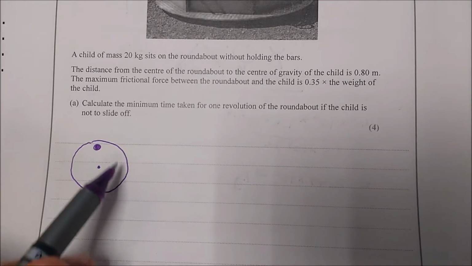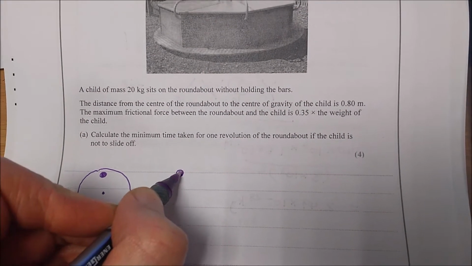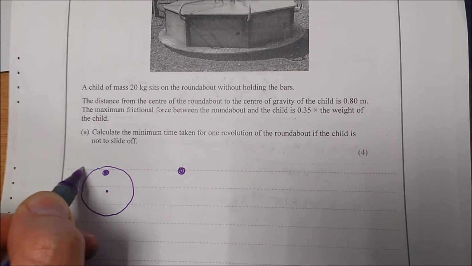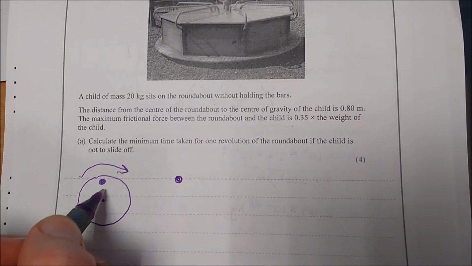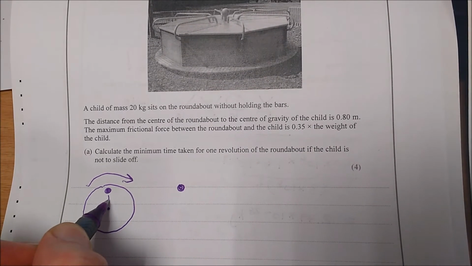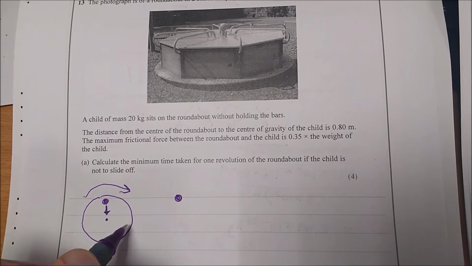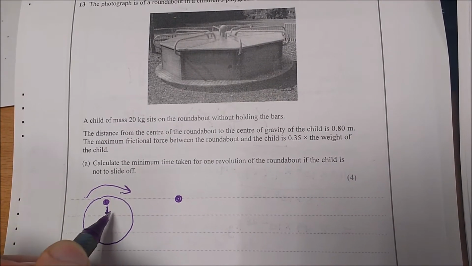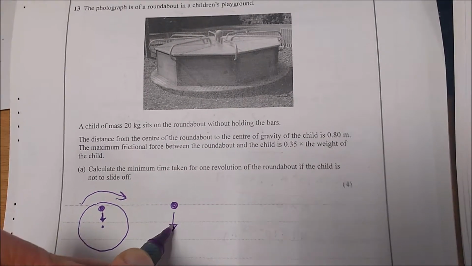So let's have a think about what's going on then. This child's in circular motion going around and around, so let's just redraw the child there like that. If the roundabout was rotating in that direction, there must be some kind of centripetal force acting inwards to keep that child moving around with the roundabout. So what's the source of that centripetal force? Well, it's friction.